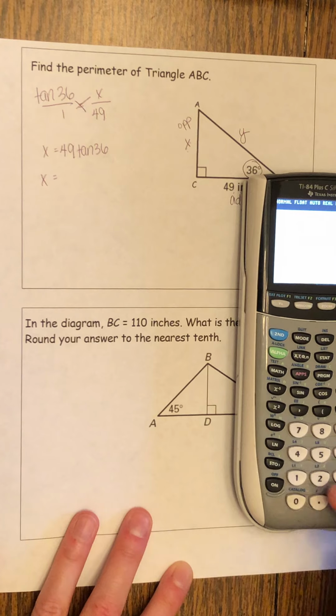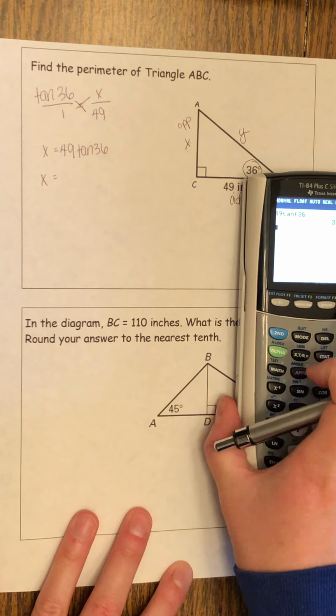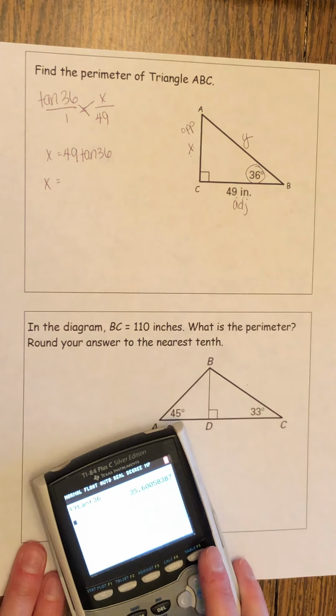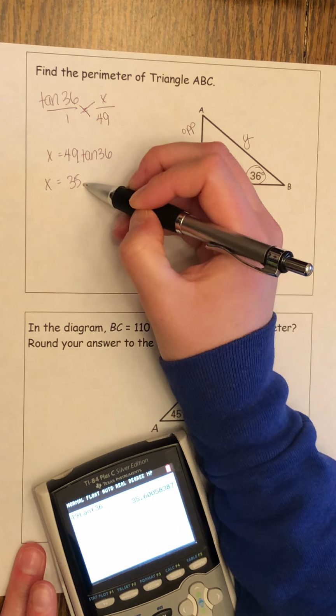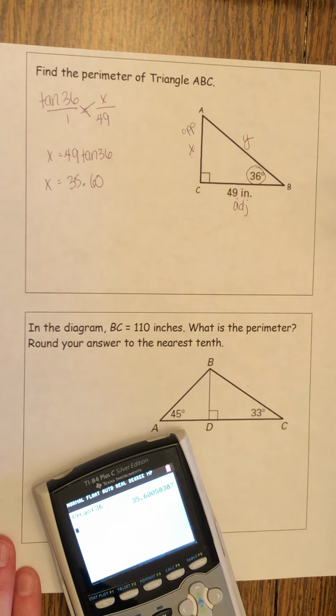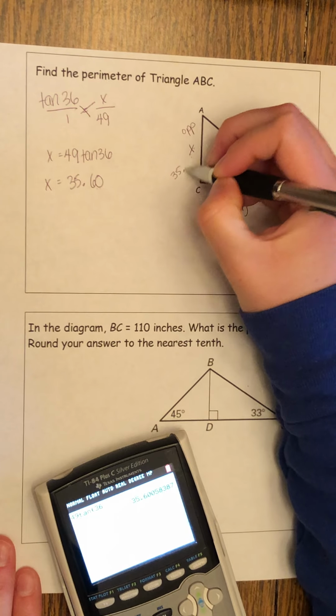And I'm going to figure out what the rounded value of x is using my calculator. Again, it doesn't specify how to round. So when I'm not told how to round for side lengths, I'm going to round to the nearest hundredth. So I have 60, the digit after that is a 0, so it's going to keep this a 0. So x is 35.60.